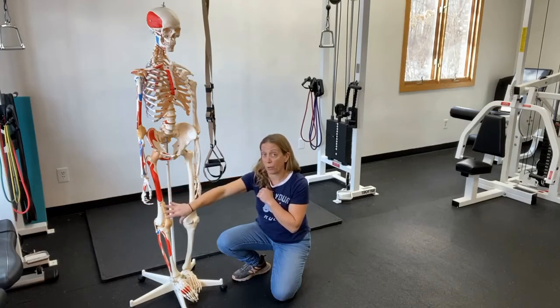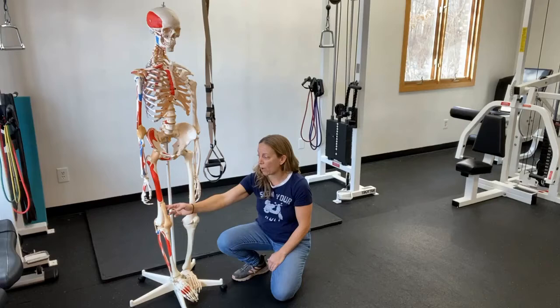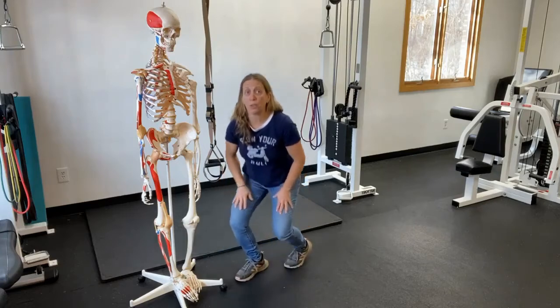We want to look at the other 3. So if we took our rectus femoris right out of the picture, we'll see the other 3 there. And I always use this as the explanation.